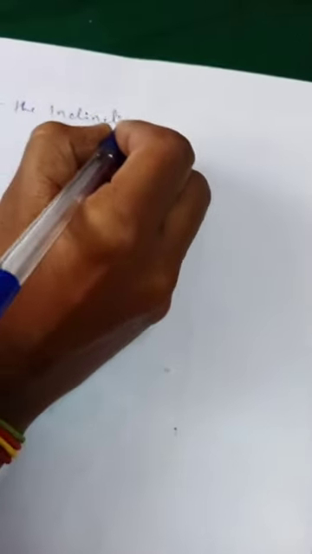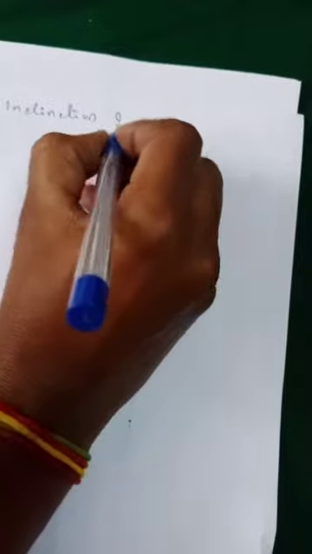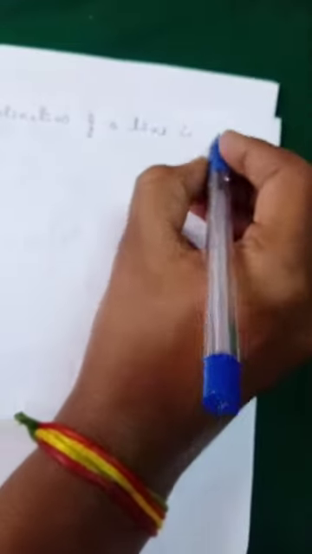So therefore, if the inclination of a line is 30 degrees, then you can write tan 30.